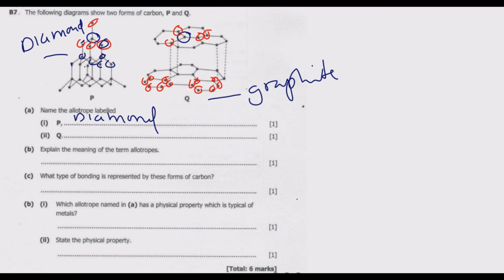That's a ring. Once you see such a ring of 6 atoms, that is a graphite allotrope. The rings form flat sheets that lie on top of each other. So this is how you identify the two allotropes of carbon.